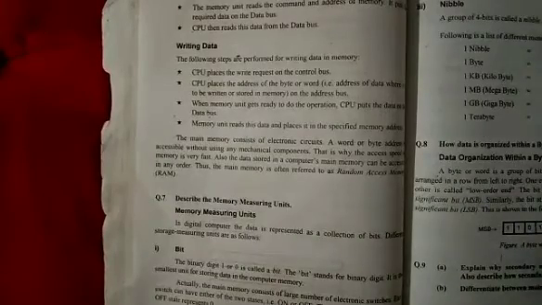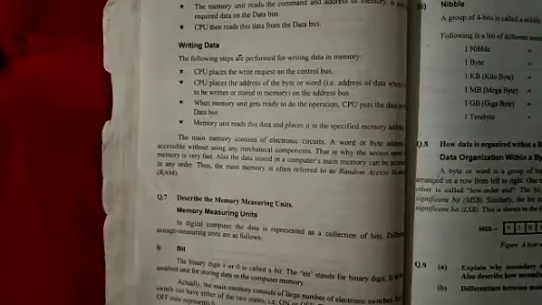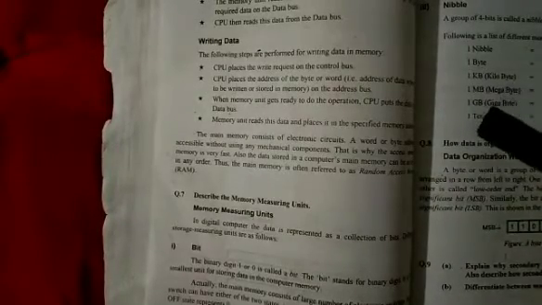The writing data process is the same as reading data. The following steps are performed for writing data in memory. The CPU places the write request on the control bus. Then the CPU places the address of the byte or word on the address bus, where it is to be written or stored in memory.